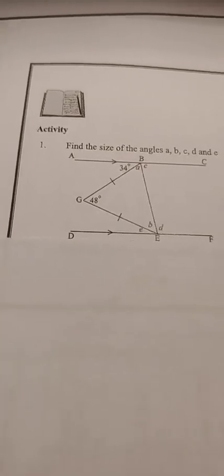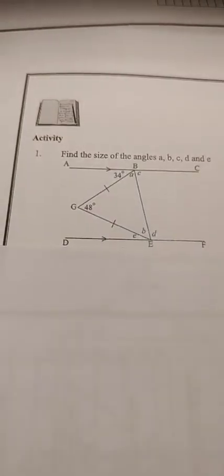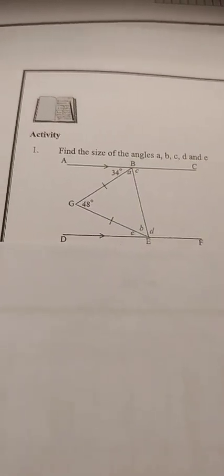Corresponding, the F shape is in your head. Top, top, we are equal. Bottom, bottom, we are equal. Then there's U, which is basically co-interior. So those three relationships for parallel lines should immediately come to mind.